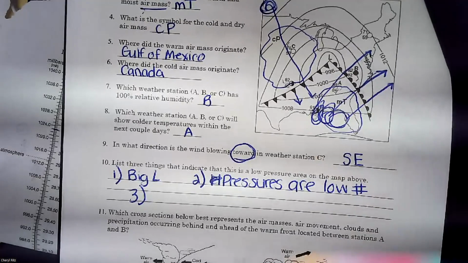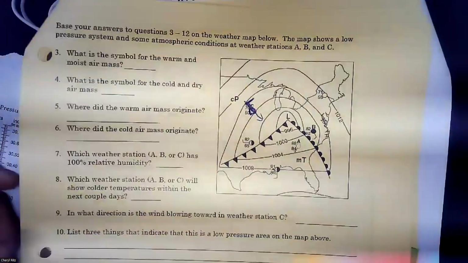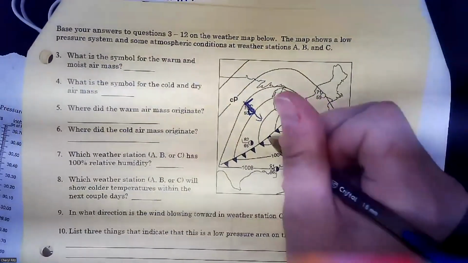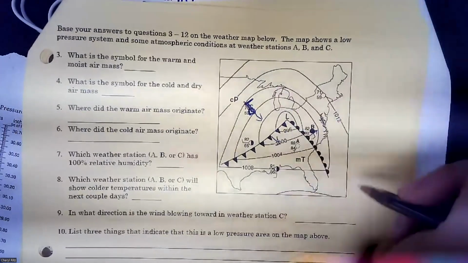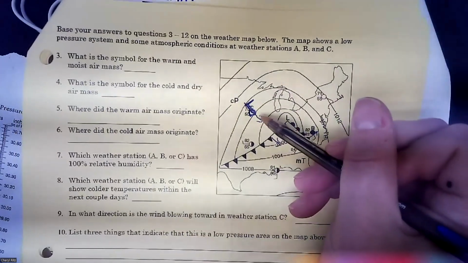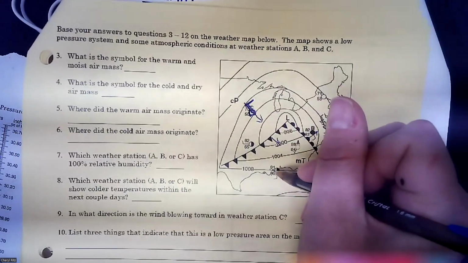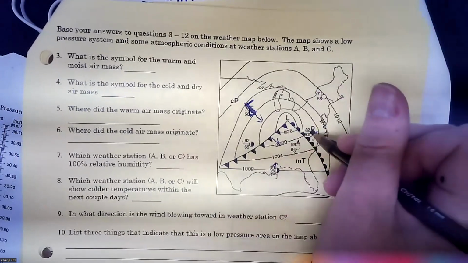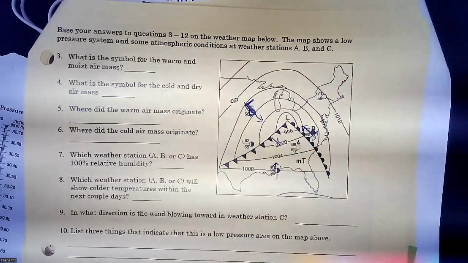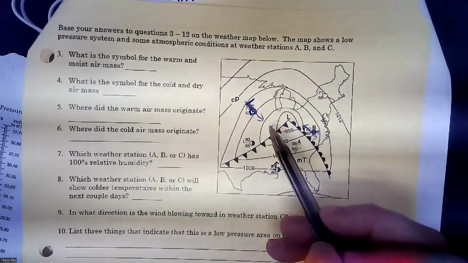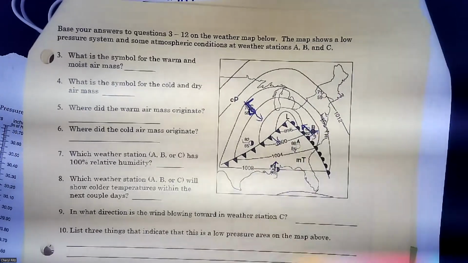There's a couple ways to look at that. Remember, you could look at just the fronts themselves. They're blowing this way and then this way. Or you could look at the weather station models. They're blowing that way, and here's another one, and then that way. The fronts are going counterclockwise, but what about these weather station models?